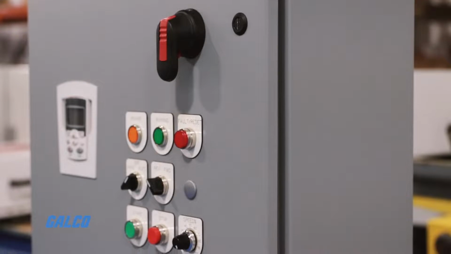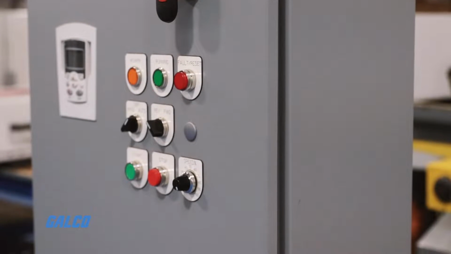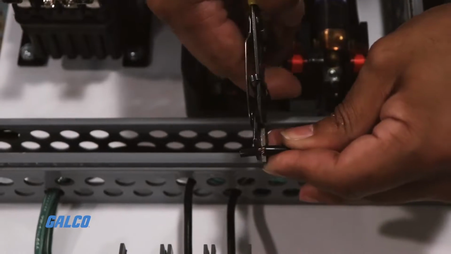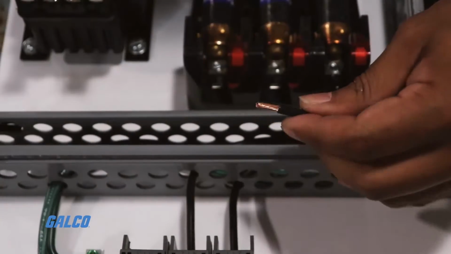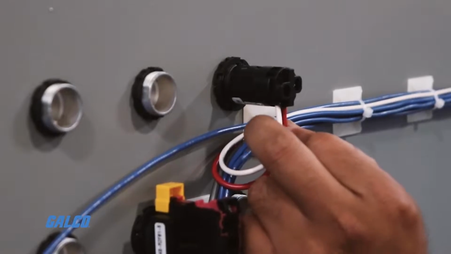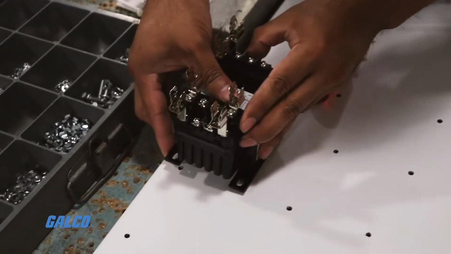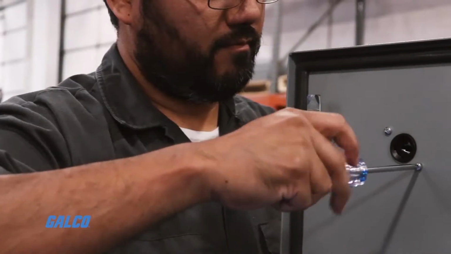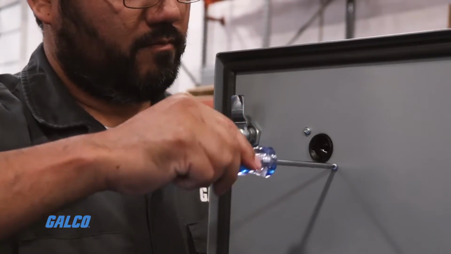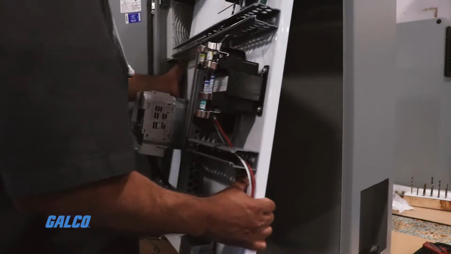When building or upgrading a panel, it is important to know the maximum SCCR, or short circuit current rating, of the panel to protect equipment and personnel. We will explain how to calculate the panel rating in this video.